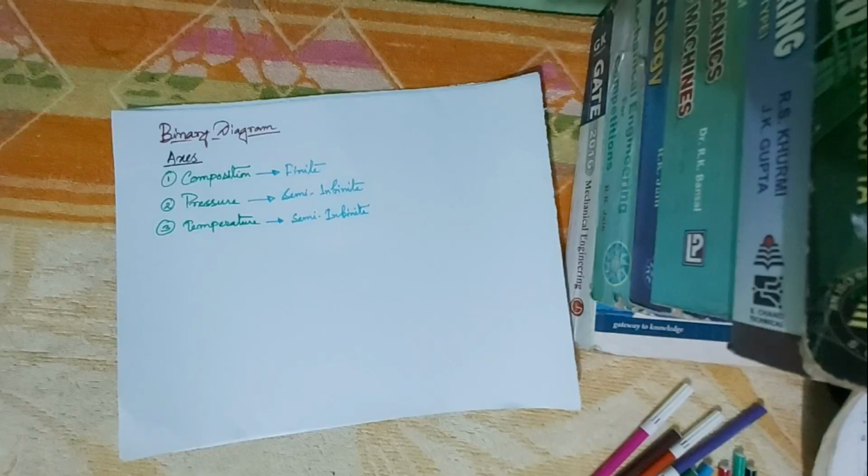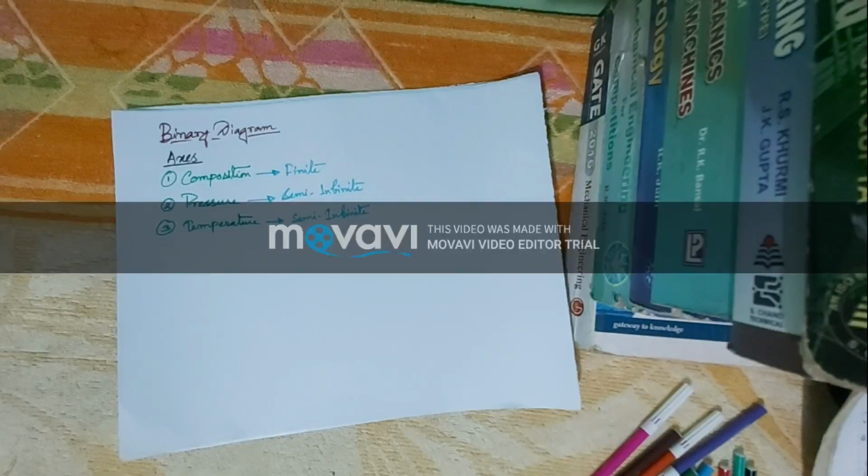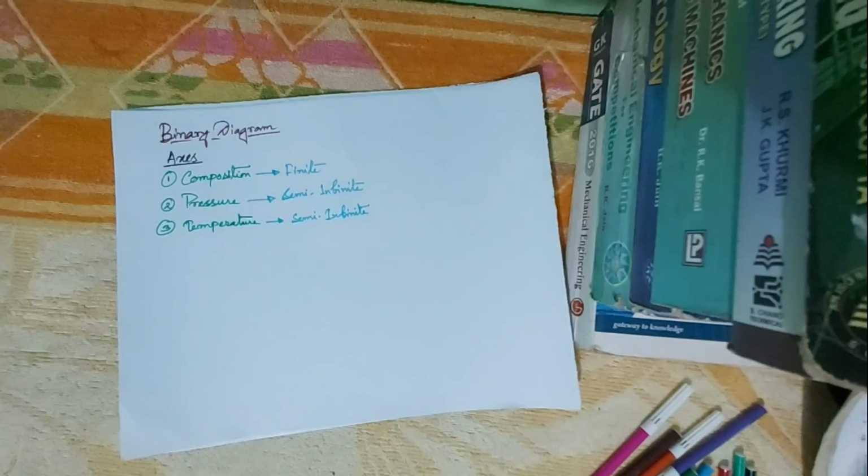So what we can do is take a substitute of this 3-dimensional diagram. We can take a section of this 3-dimensional diagram.